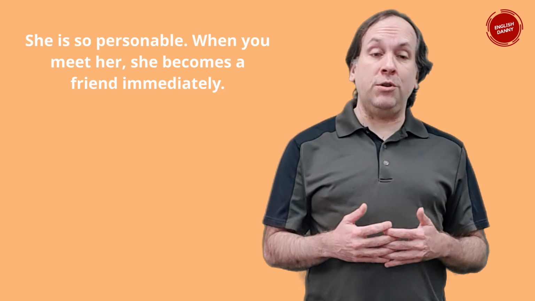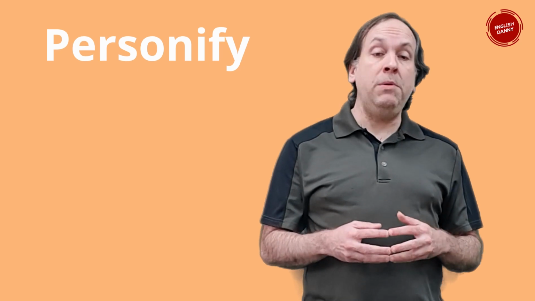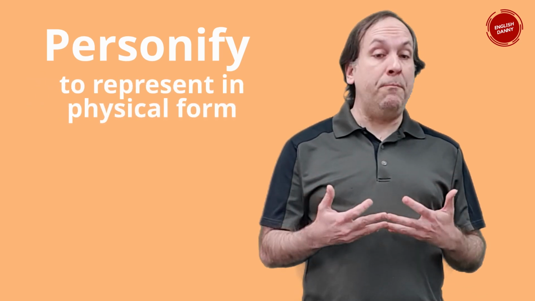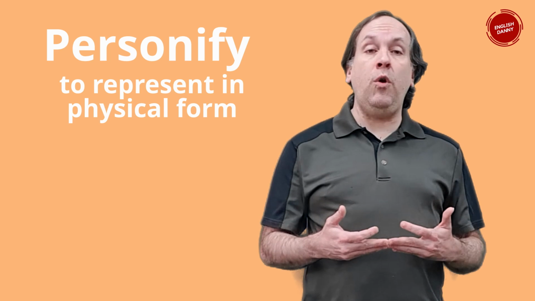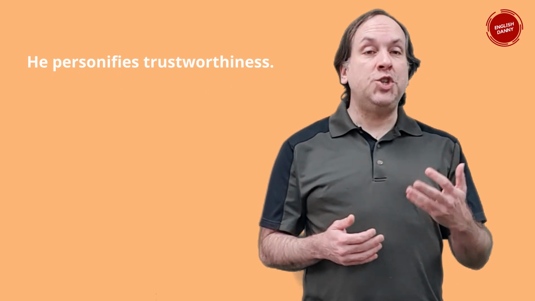She is so personable. When you meet her, she becomes a friend immediately. If we add the suffix ify, which means to cause, we get the word personify, which is a verb meaning to represent or embody something in physical form, or to represent something in human form. He personifies trustworthiness, meaning he represents the value of trustworthiness in his person.